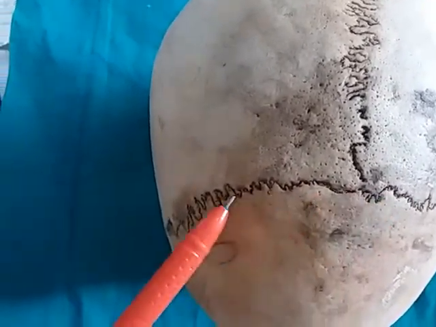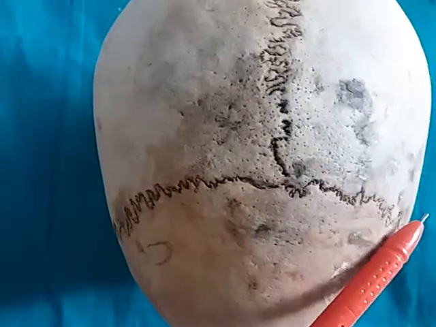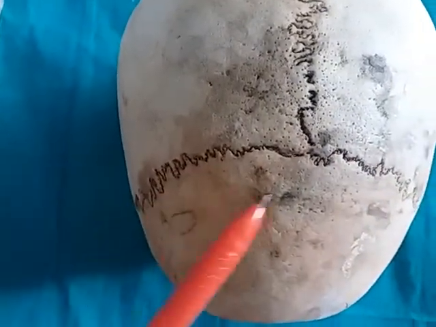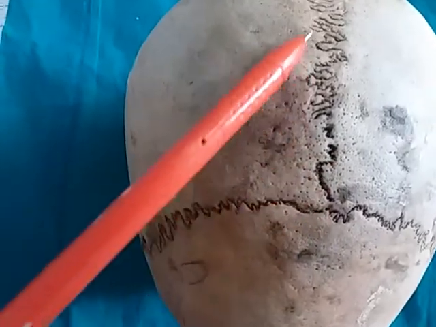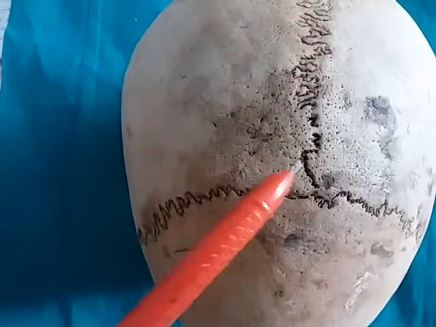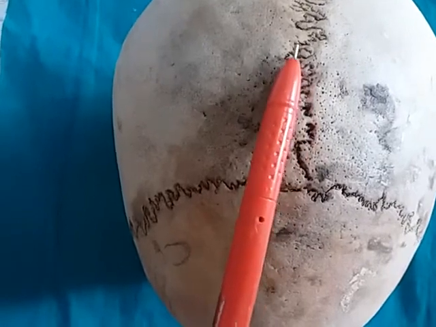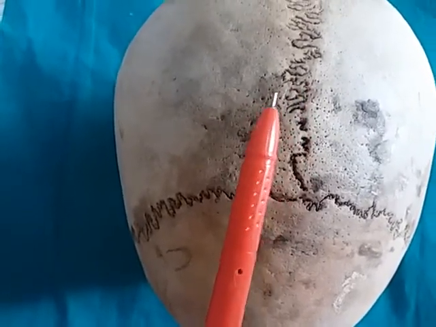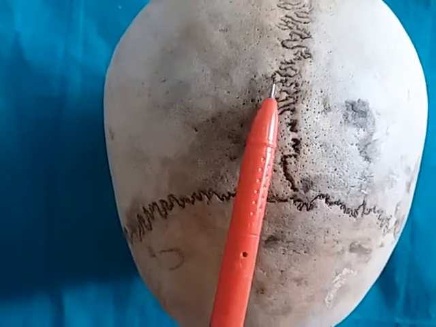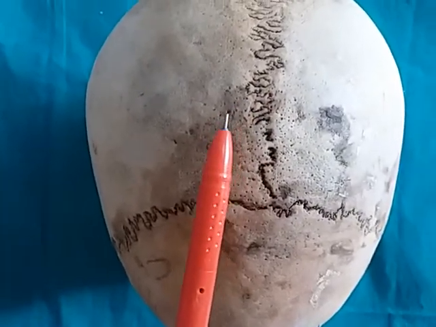Here we can see the suture called the coronal suture, and the two parietal bones are joined together with the help of the sagittal suture. Usually the highest point of the sagittal suture is called the vertex. That's how it has got its name, Norma Verticalis.